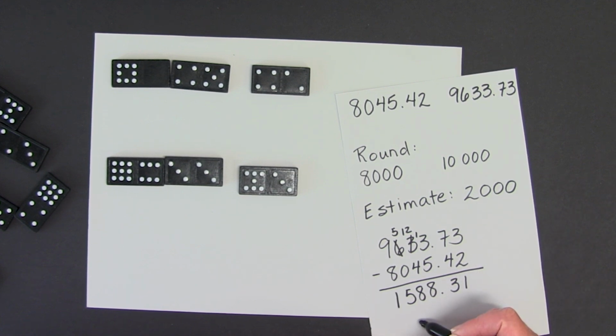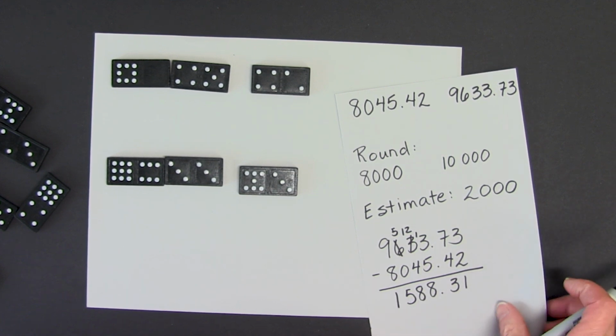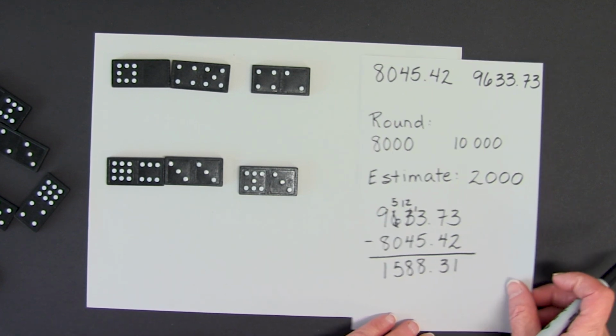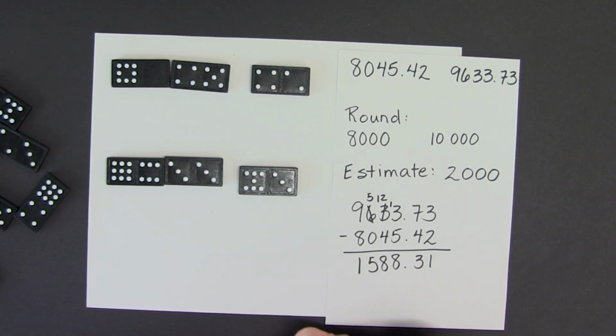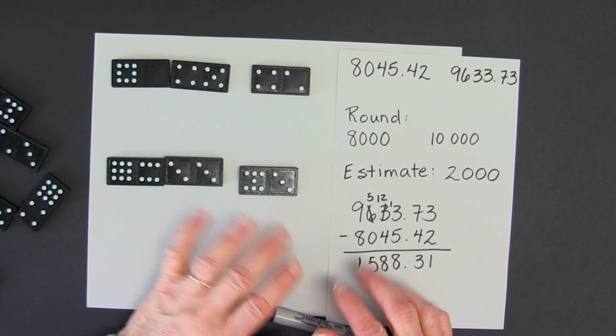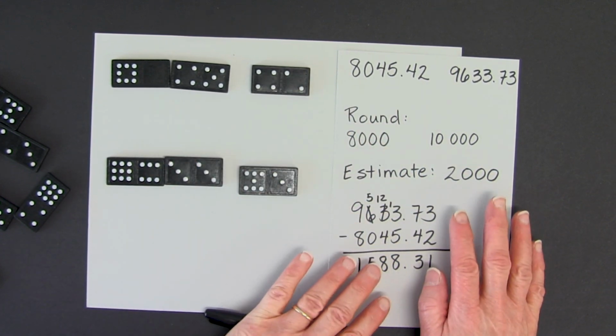Those are pretty close. So that gives me a pretty good idea that this is a reasonable difference that I have here. So this is one way in which I can use the dominoes to build decimal numbers to work with.